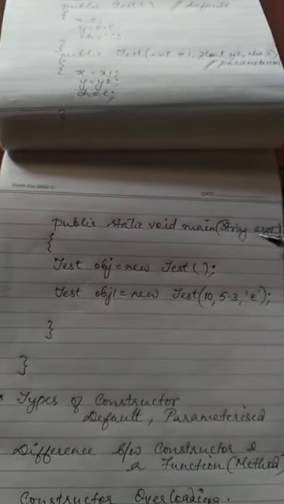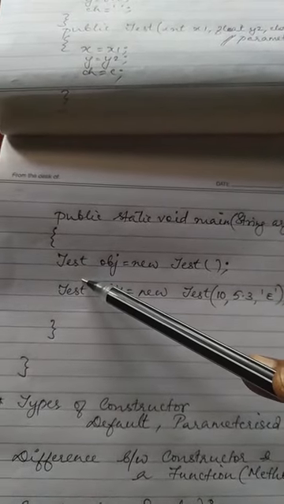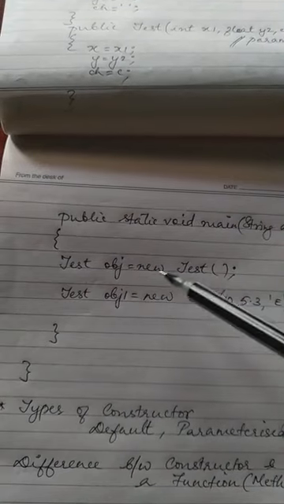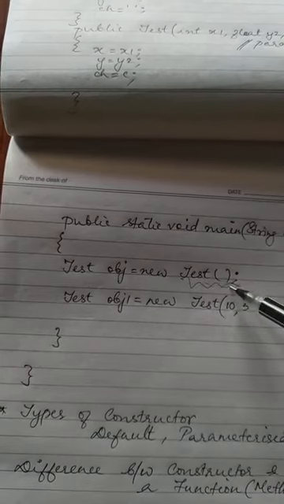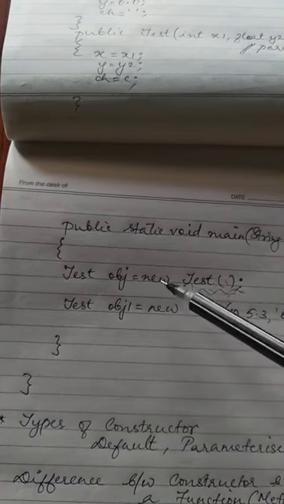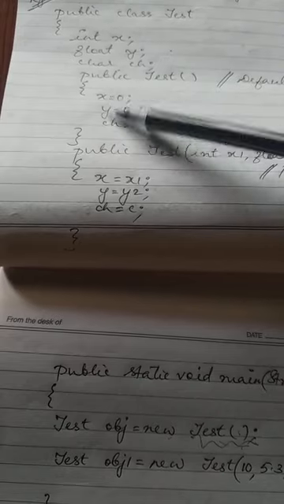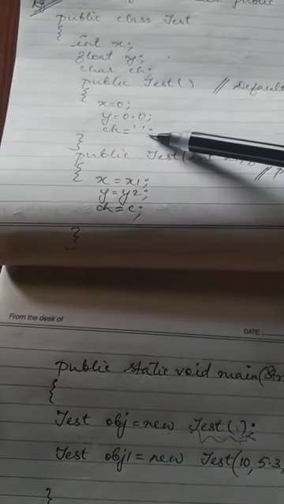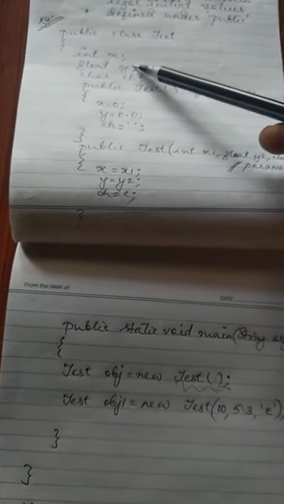Now look at the main function. Inside the main function we will create objects. The class name is test. Test is the class name, then the object name equals new class name with brackets. Here you can see this part: test with empty brackets is called a default constructor because no parameters are there. As and when you write this statement, control goes to which function? This function. And here what are the values of x, y and ch? 0, 0.0, space. So that will be the values present in which object? Object obj.